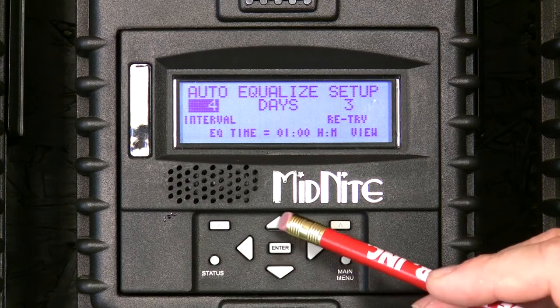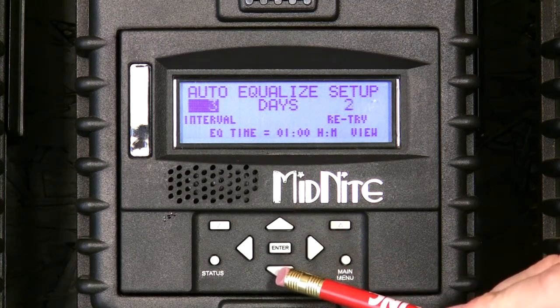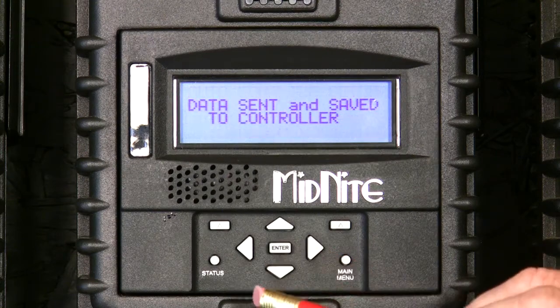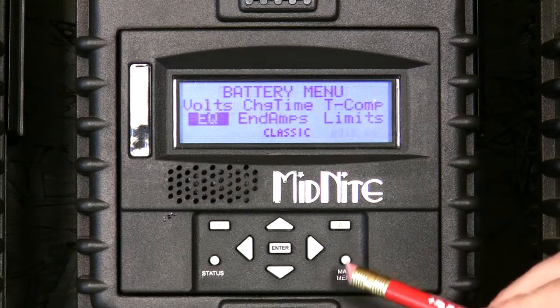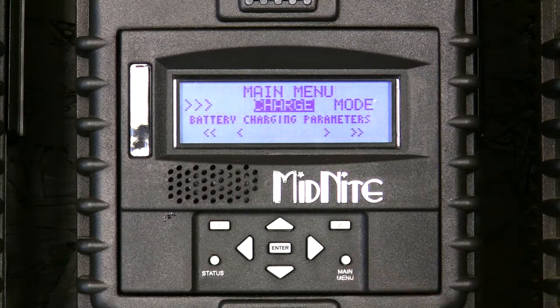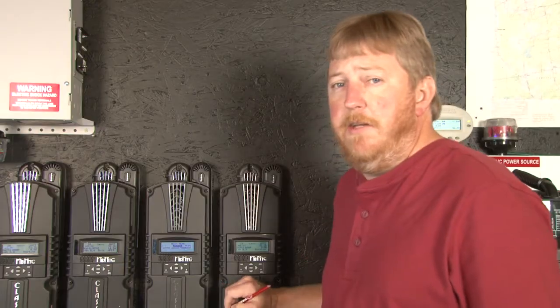I'm going to go ahead and turn it back off. Press enter. And I am going to exit out of the charge menu. That concludes the charge menu in the classic charge controller.